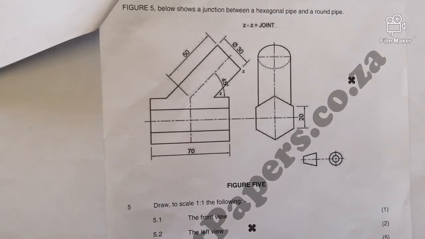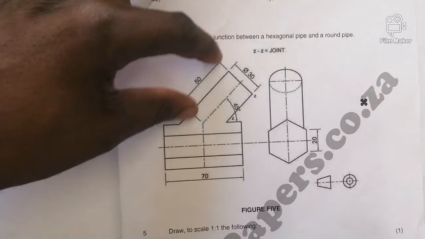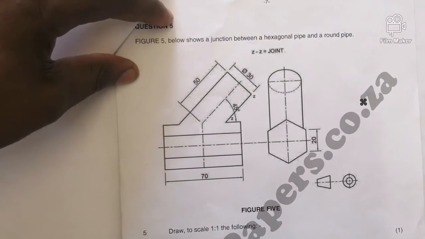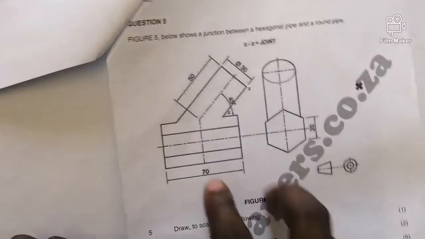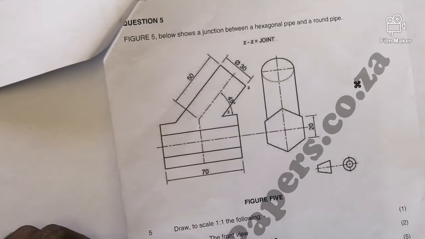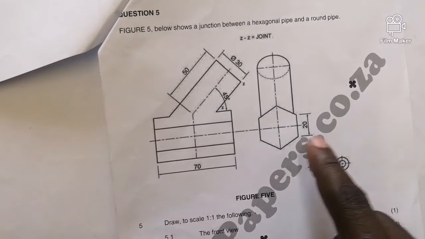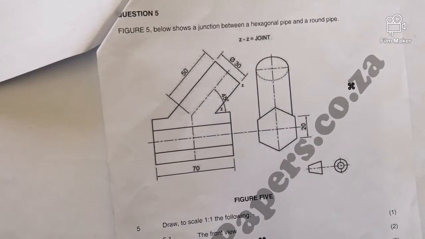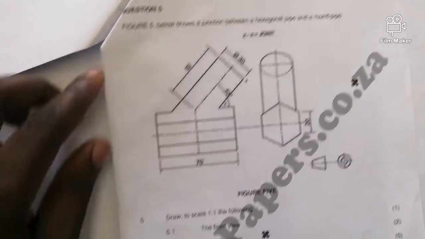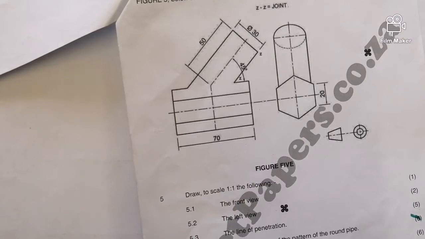So let us start. You would be advised to start a little bit right of center on your drawing sheet, so that you have space for your development of this round pipe and the shape of the hole. We understand. So let us start. The hexagonal one, it is across the flat hexagon. So they said use a scale of 1:1. So I see a dimension of 20 millimeter.